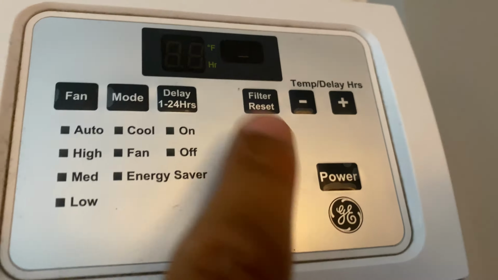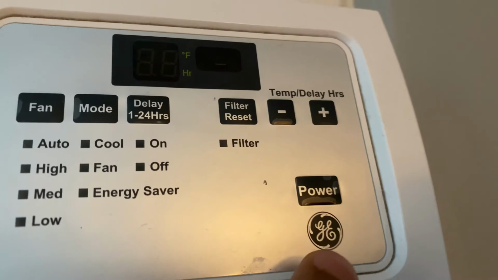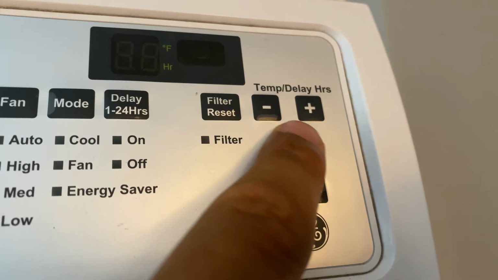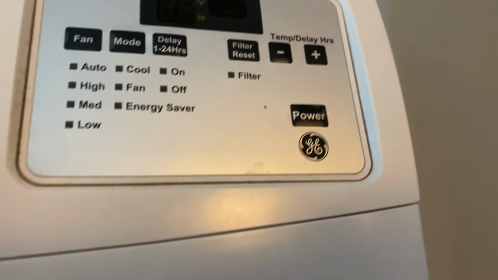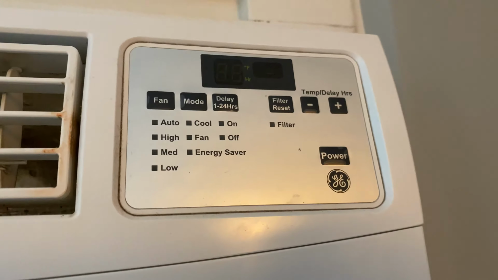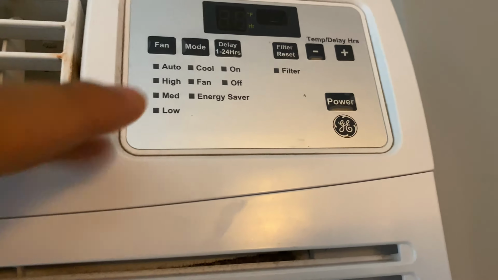When the filter gets clogged and you clean it or replace it, you press that to reset the filter to get the unit running. And then right here, you have the temperature, and then you have the delay hours button. This is the plus or minus. So I'm gonna turn it on, and I'm gonna try to go through the controls a little bit, but just in case it's too loud, I just went over it before.